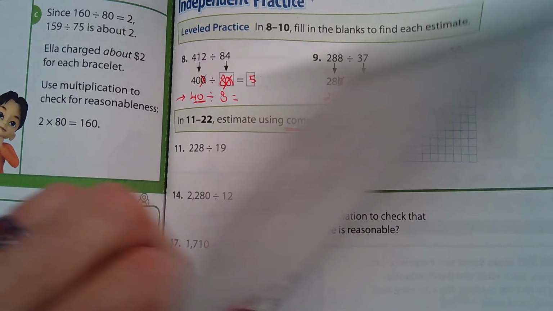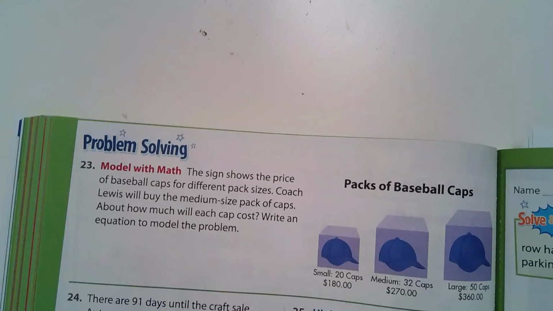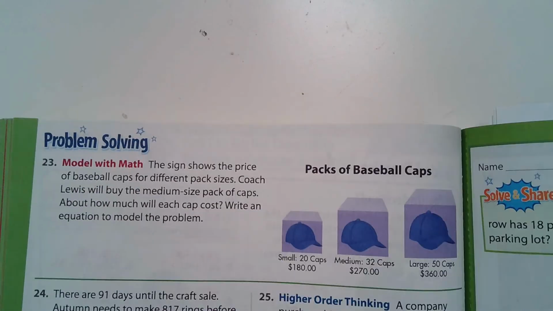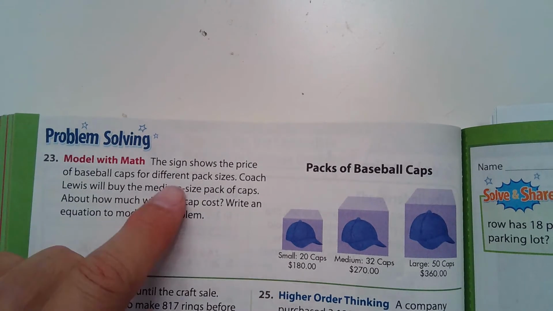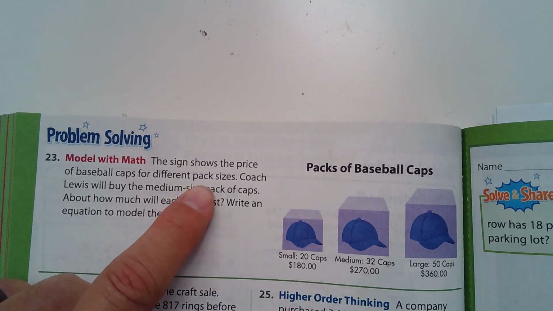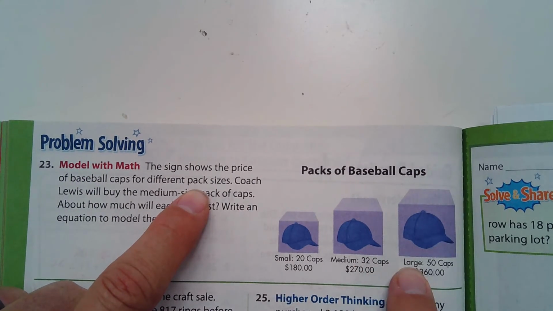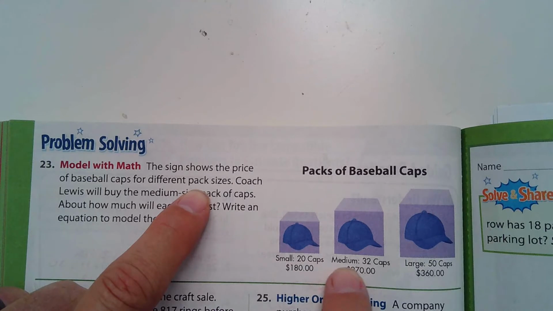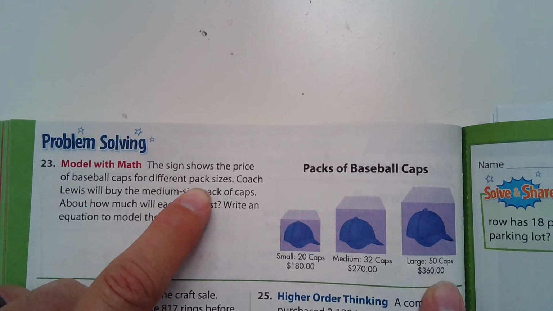Let's go to the last page here. Admittedly, I haven't even looked at these, but let's take a peek here. Look at 23. So it says the sign shows the price of baseball caps for different pack sizes. So these are small, these are medium, and these are large. 20 caps, 32 caps, 50 caps, and here's the price.